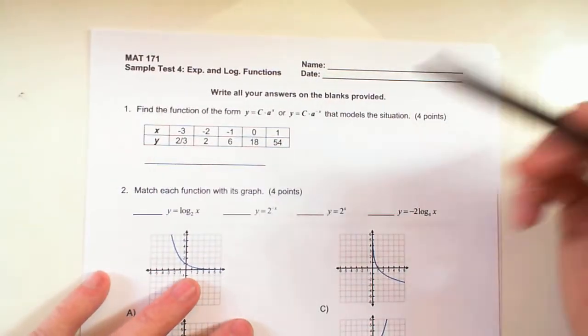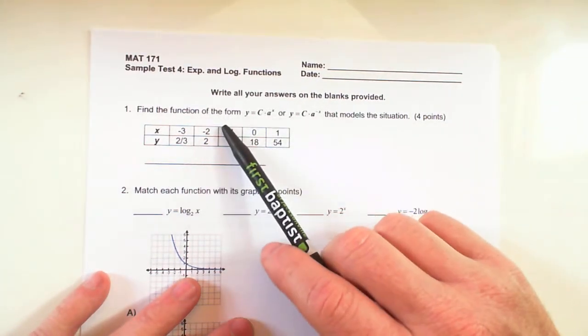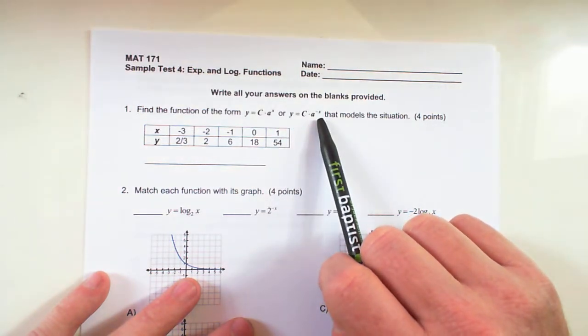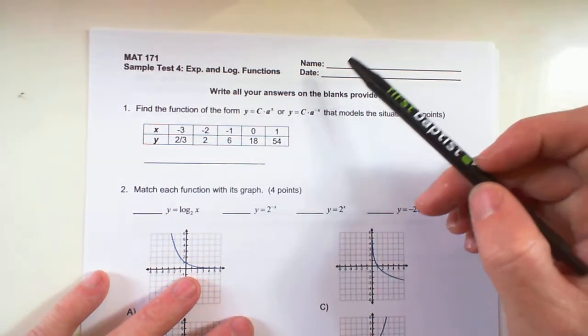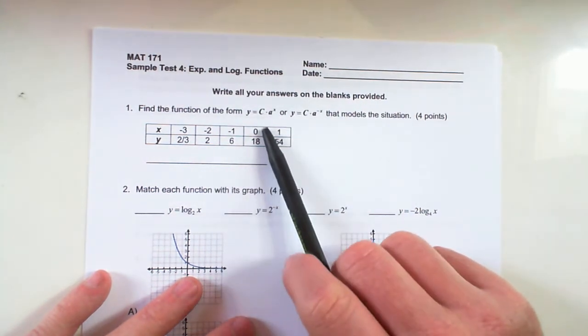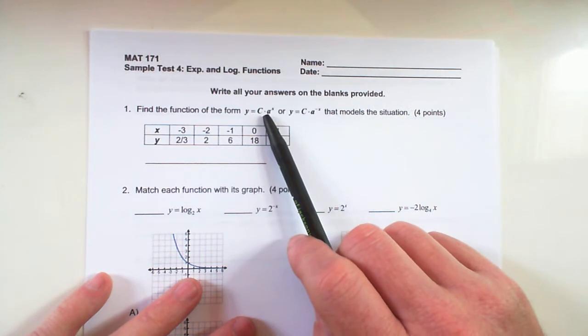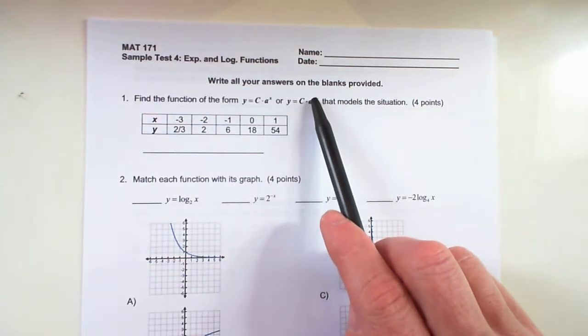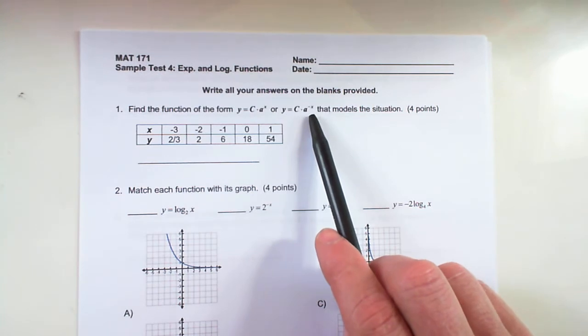All right, so on this first one, we need to find a function of the form c times a to the x or c times a to the negative x that models this situation. Remember, if the function is an increasing function, then we will use c a to the x. If the function was a decreasing function, then it would be c a to the negative x.